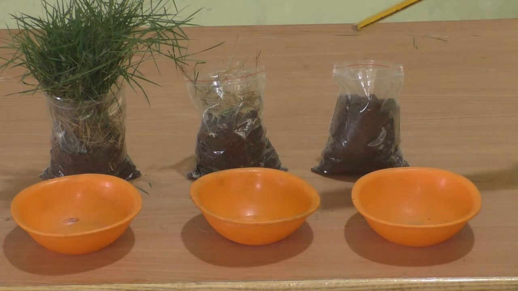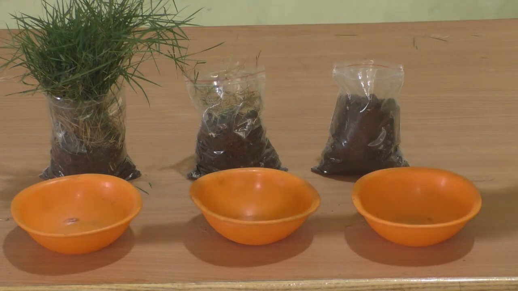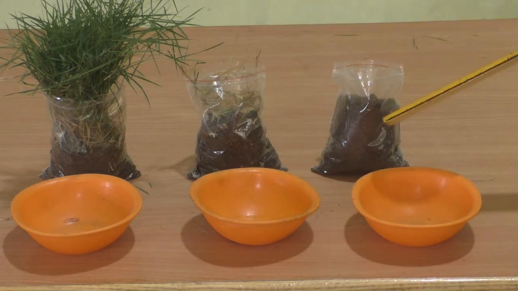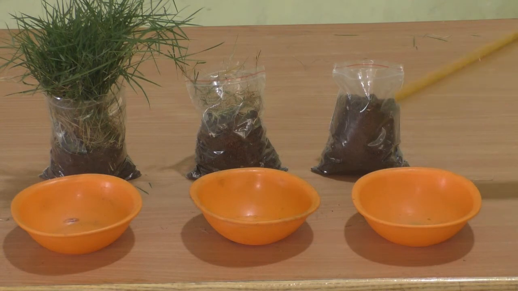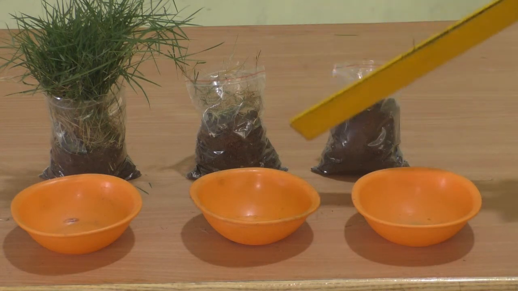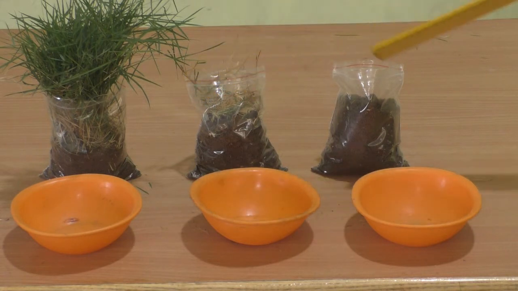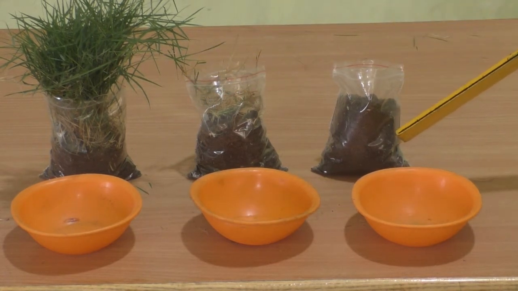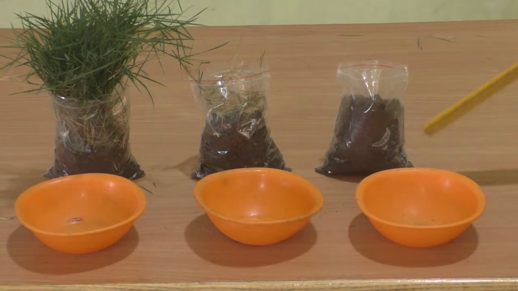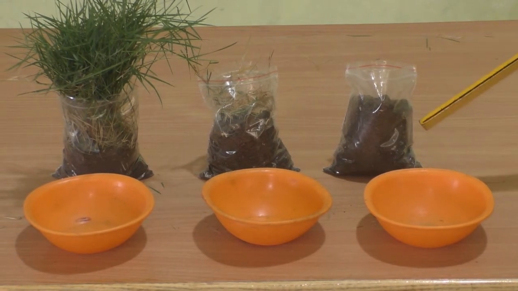Now, I have kept here 3 plastic bags. This is A, this is B and this is C. Each plastic bag is filled with soil.